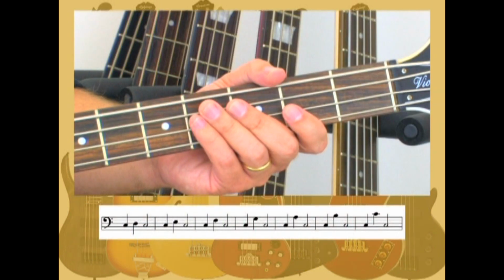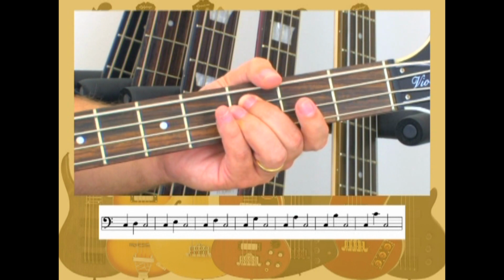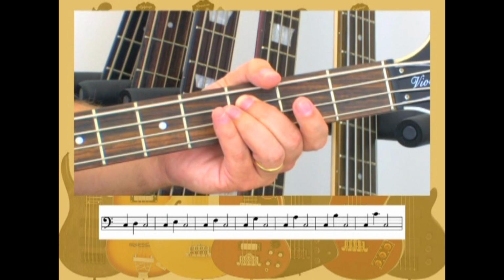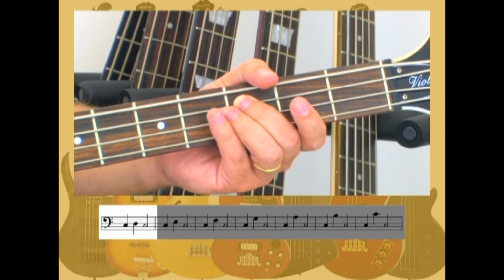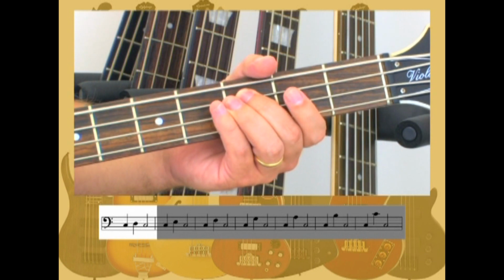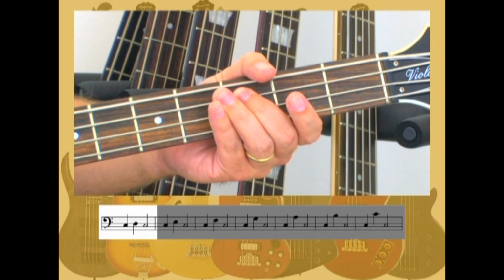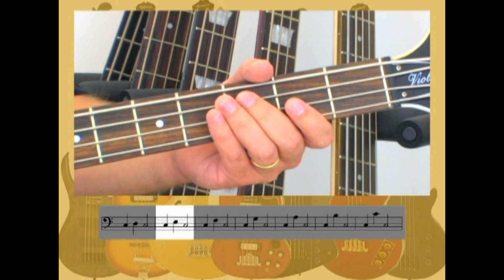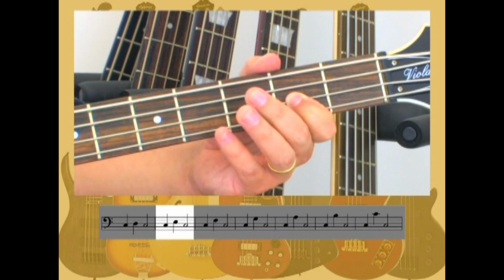This next exercise has us playing a melody from C, our root note or first interval, through all of the other intervals in the C major scale. In the first measure, we play a second interval, C to D, back to C. In the second measure, we play a third interval, C to E, back to C.